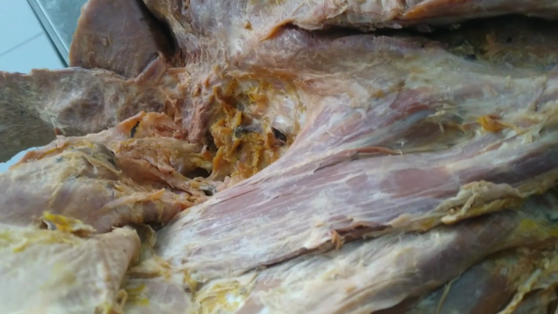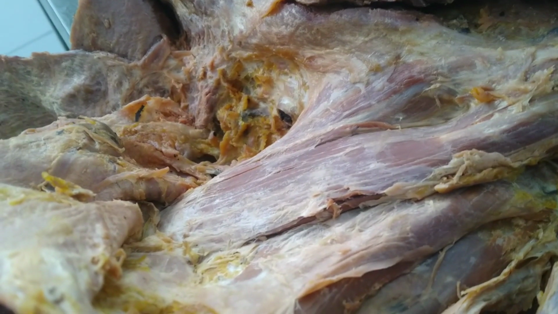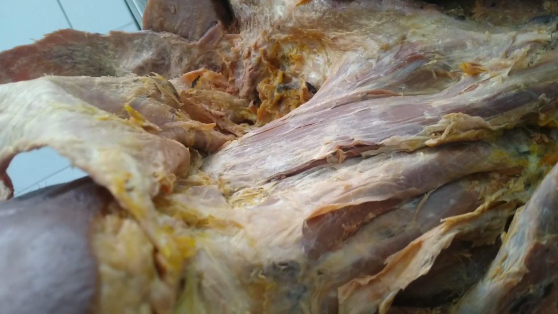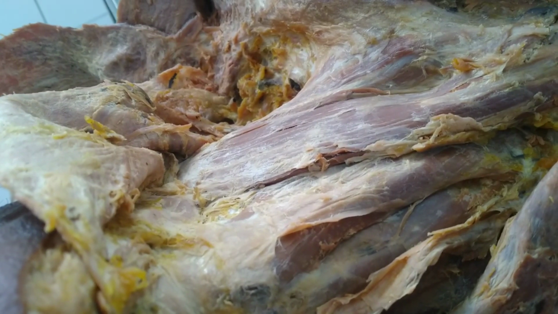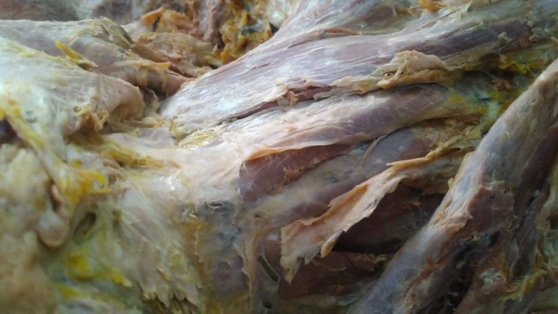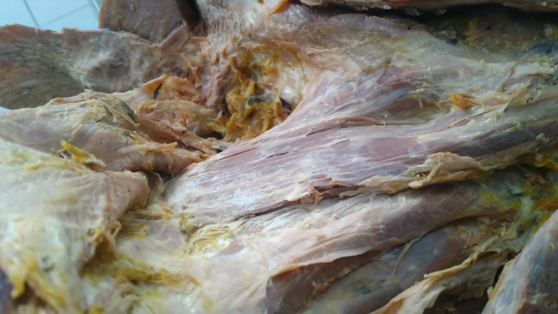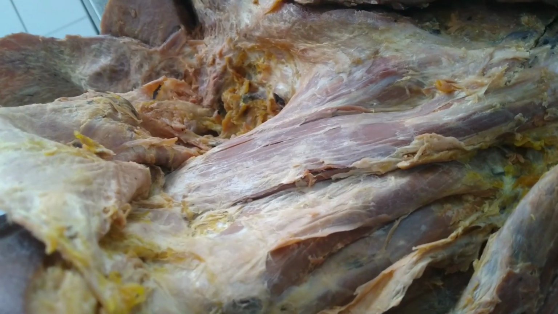Now this SCM, sternocleidomastoid muscles, they move the head, obviously. When muscles on both sides are contracting, it causes flexion of the head. Your head will be bowed down towards the chest. So sometimes the muscle is called prayer muscle, but acting unilaterally.